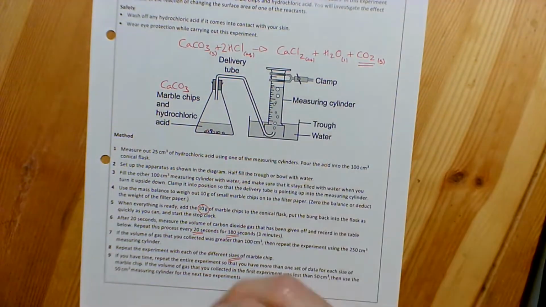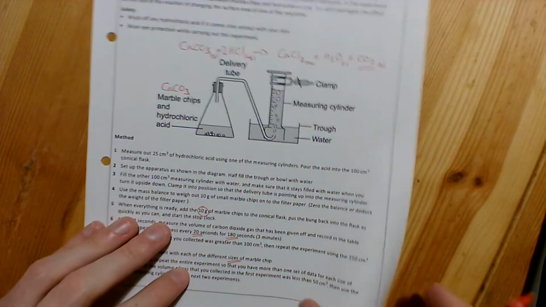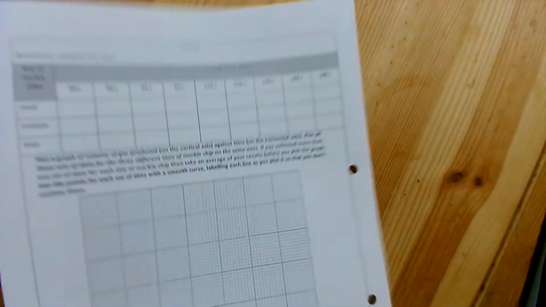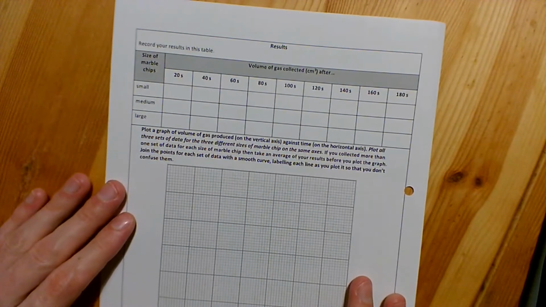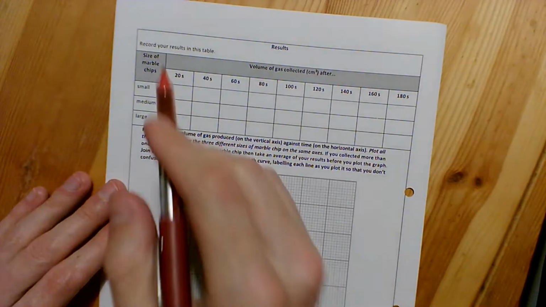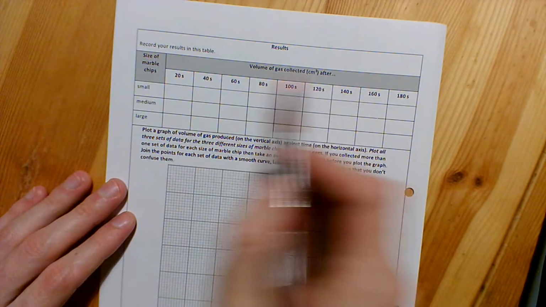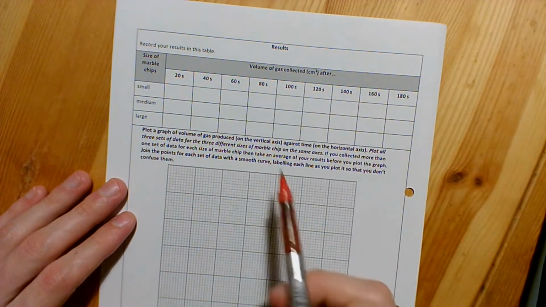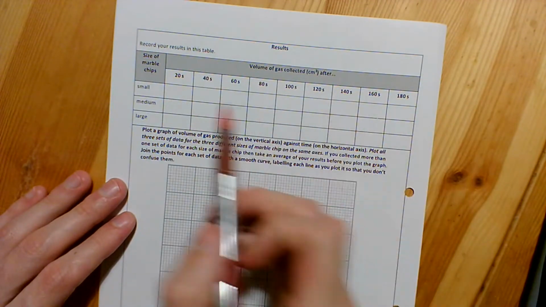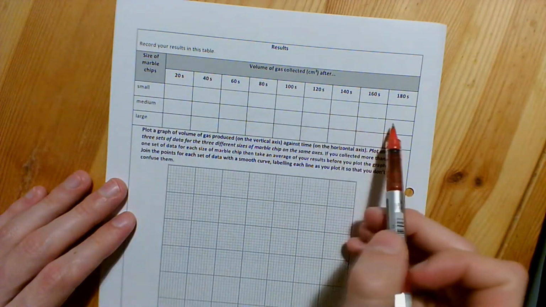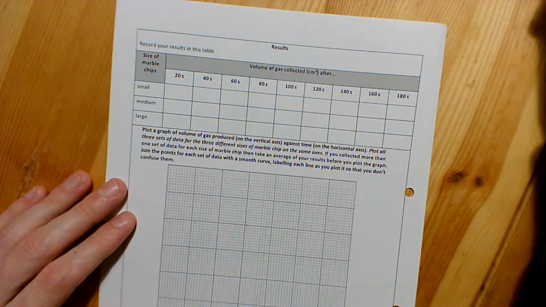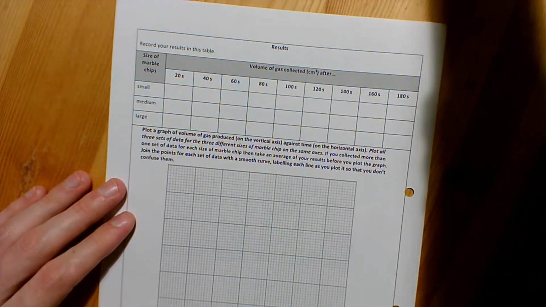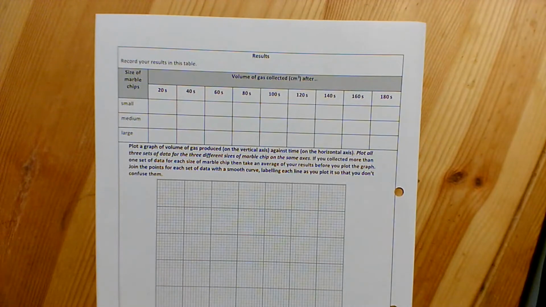Obviously the timer is not shown in the diagram, but there would be a timer. So if we have a quick look at the results table, we've got volume of gas collected after 20, 40, 60, 80, 100, 120, 140, 160, 180 seconds. And then we're going to repeat the experiment for the small marble chips, the medium marble chips, and the large marble chips. So I'm just going to grab some results, because obviously we can't do this practical. So we're going to have to look at some sample results.